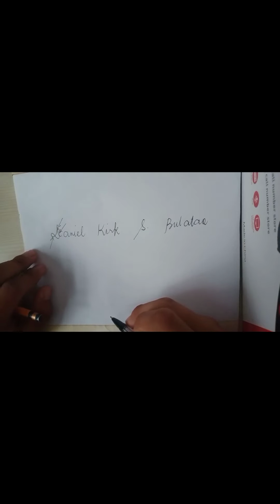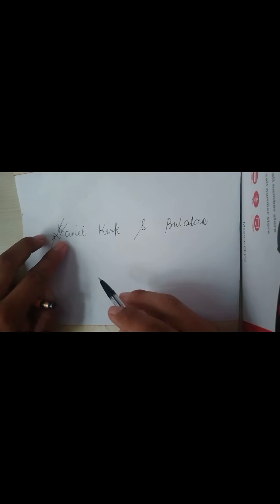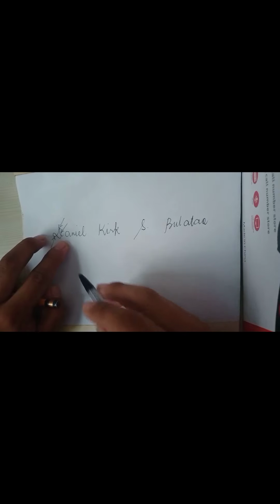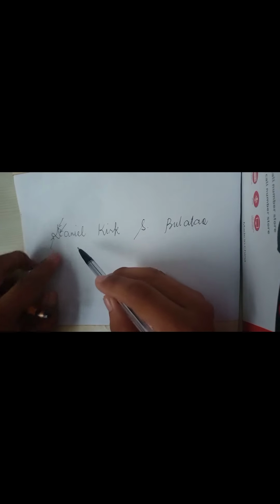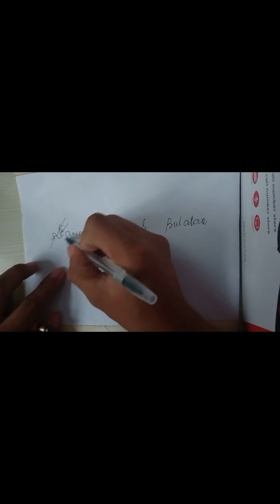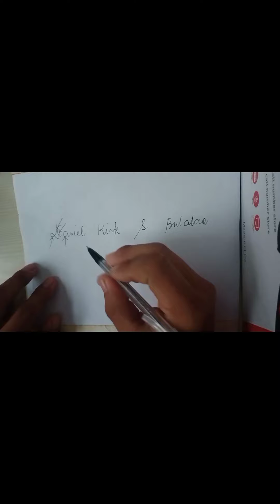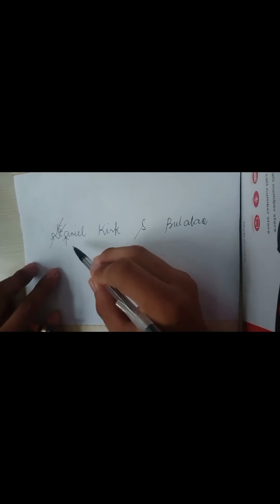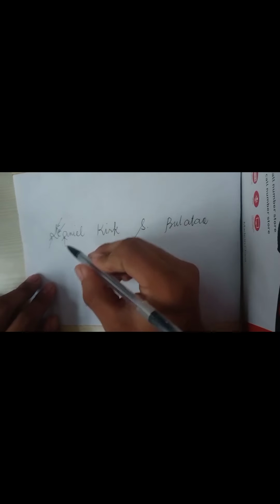Next is the letter A. The connecting stroke of the letter D to the letter A is wide. This letter A has an oval or a circle inside.